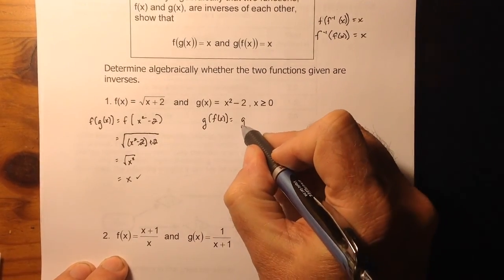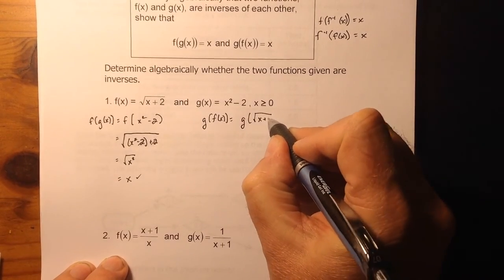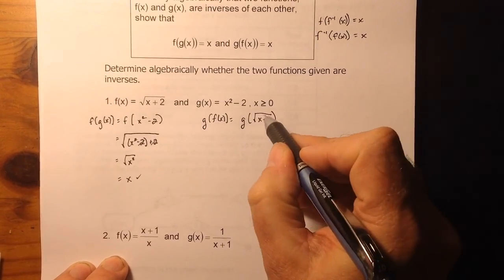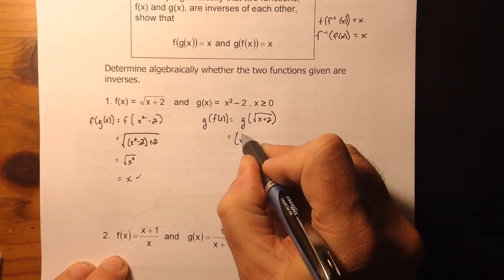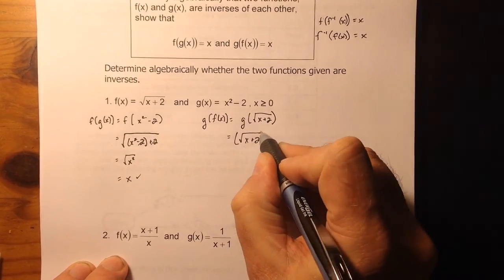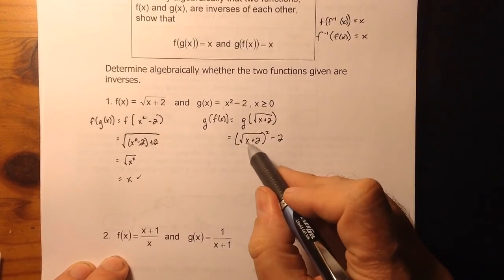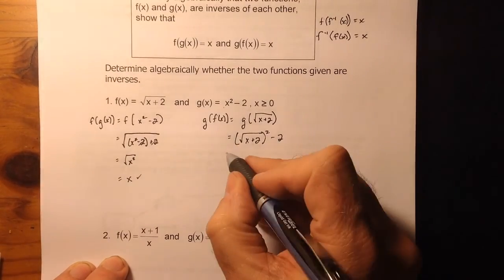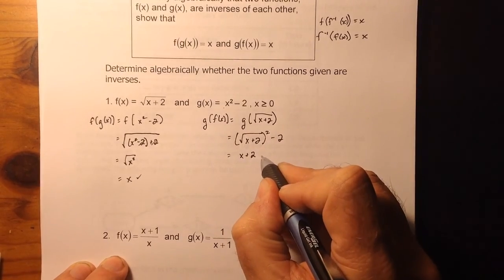So this is g of the square root of x plus 2. I'm going to take the square root of x plus 2 and plug it in for the x here. So the square root of x plus 2, we're going to square that, minus 2. When I square the square root, it cancels and gives me x plus 2.